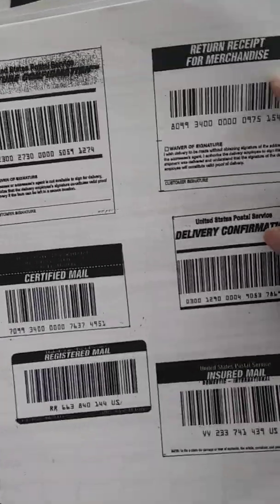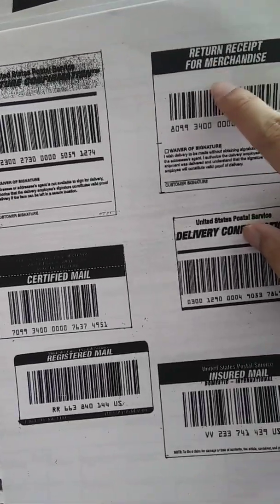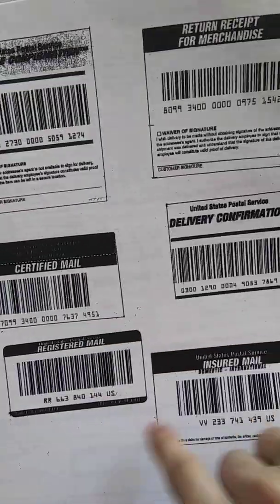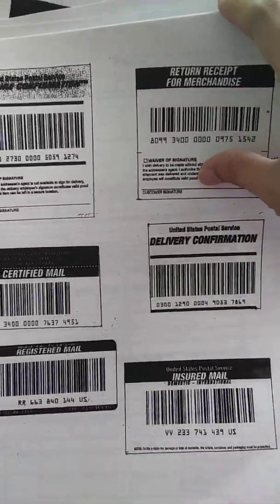This is an example of how the form is filled out. They'll give you a receipt, return receipt with merchandise, certified mail, registered mail, insured mail, delivery confirmation. This will usually show up on your package, so it should be easy to see.